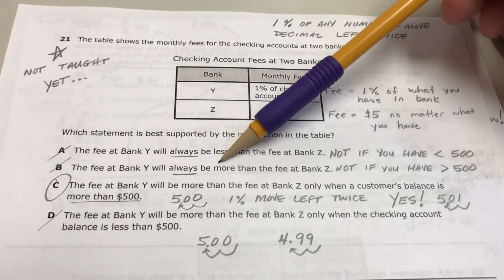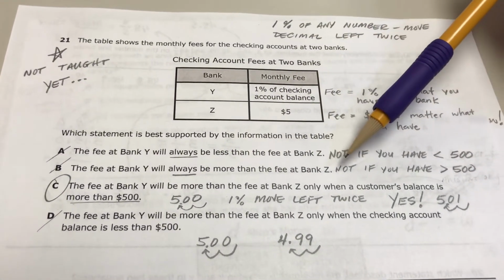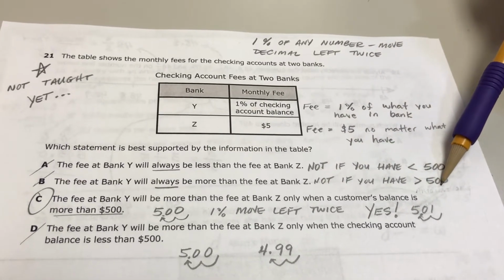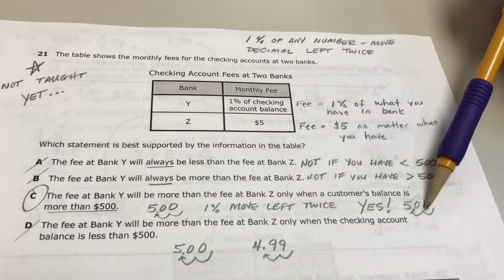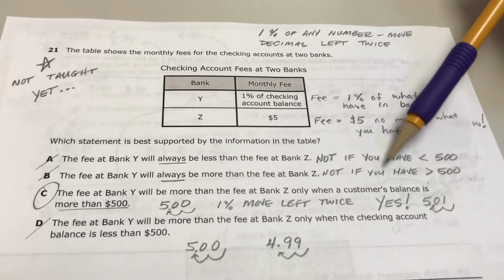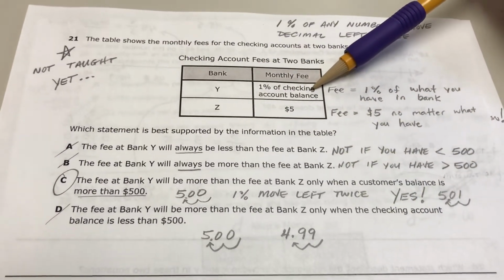Same thing almost with this one, but in the other way. The fee at Bank Y will always be more. No. If you have more than $500, like 501, 1% of more than $500 is more than $5, so your fee would be more if you had more than $500 in this bank.